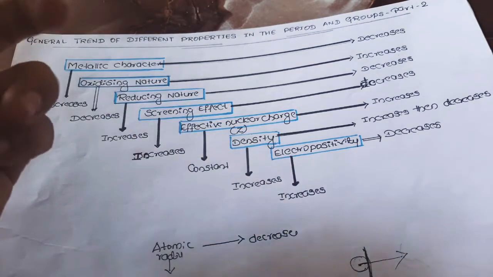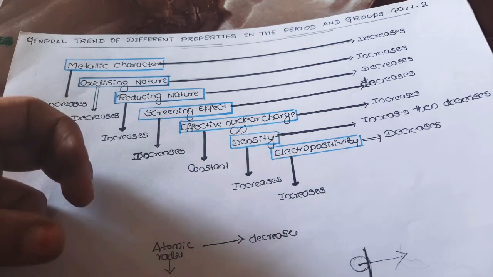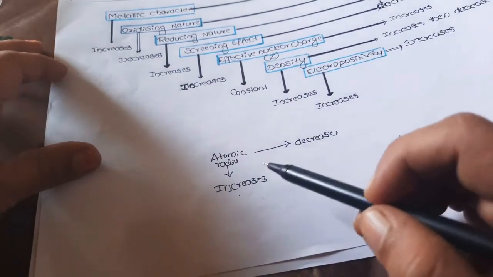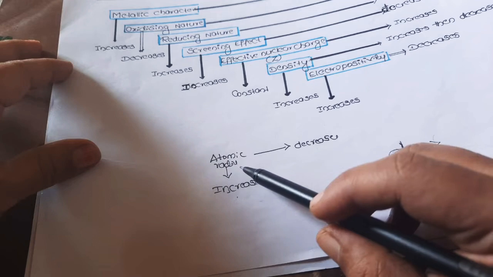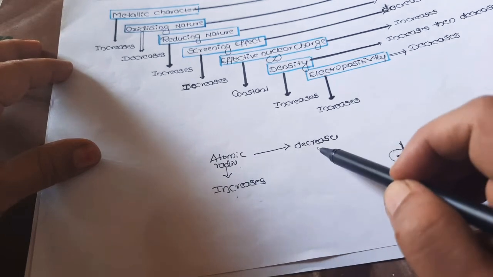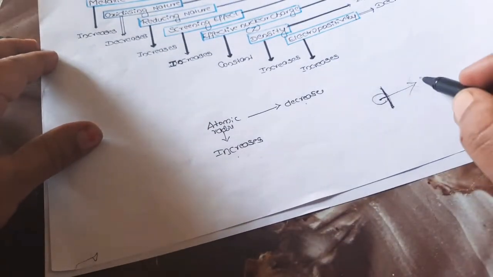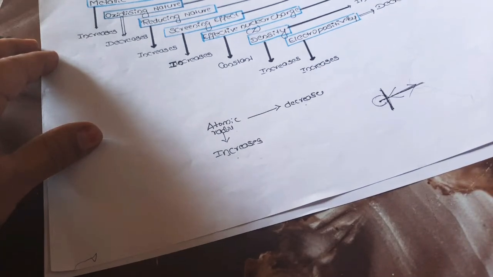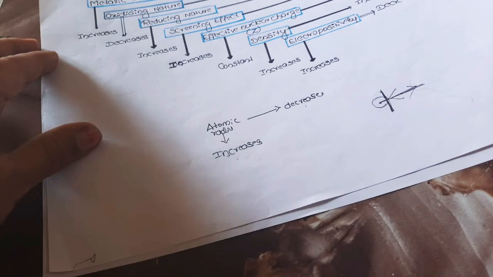The capacity to accept the electron increases. Why? Because again, I will relate that with the atomic radius. The size decreases, so the incoming electron will find more attraction. Obviously the oxidizing nature also increases.